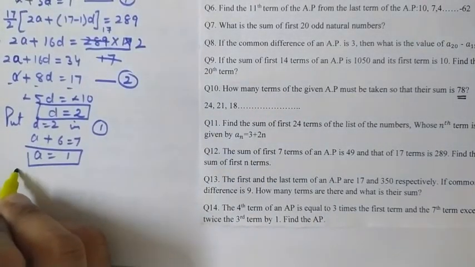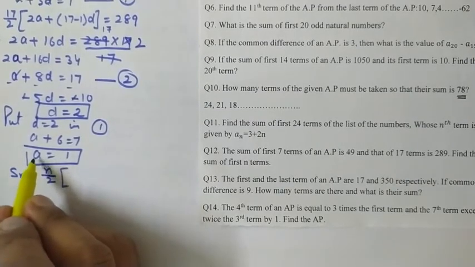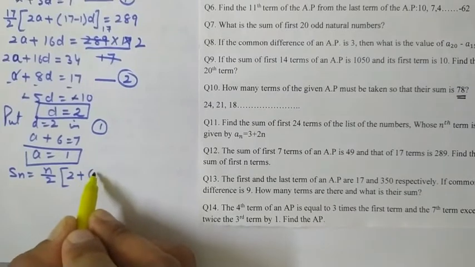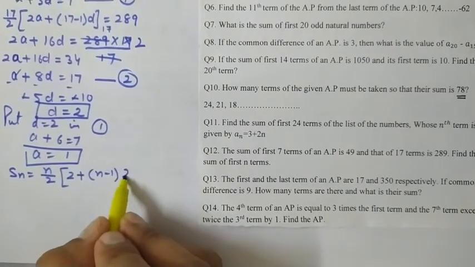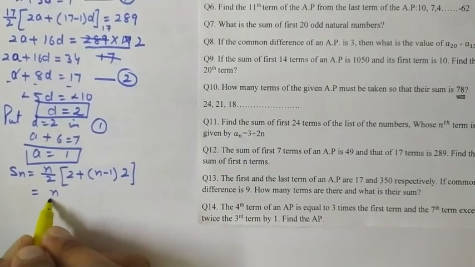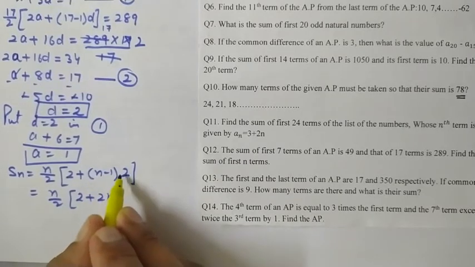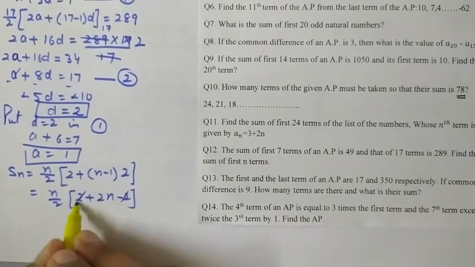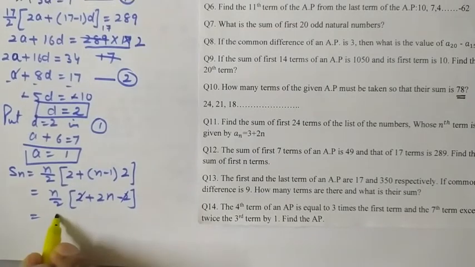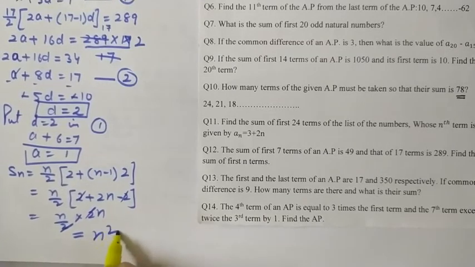So let's find out Sn now. Sn is n over 2 into 2a plus n minus 1 d. So 2 into 1 is 2, plus n minus 1 into d, which is 2. Let's see what will be there. n by 2 into 2 plus 2 into n is 2n, 2 into minus 1 is minus 2. So 2 and minus 2 cancelled. What is left? n over 2 into 2n. So the 2s cancelled, and n into n is n square. So Sn is n square, answer.